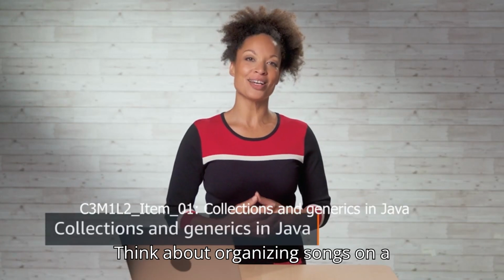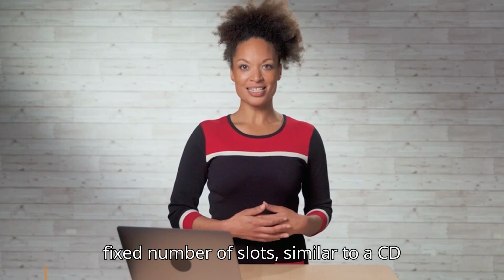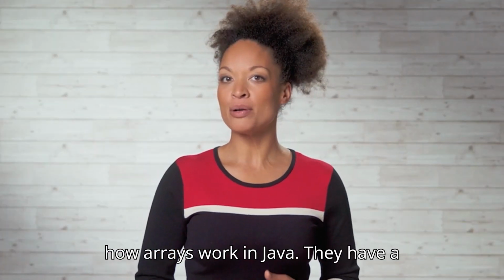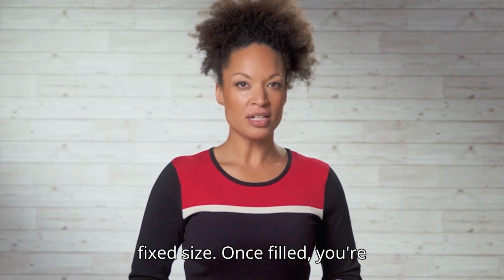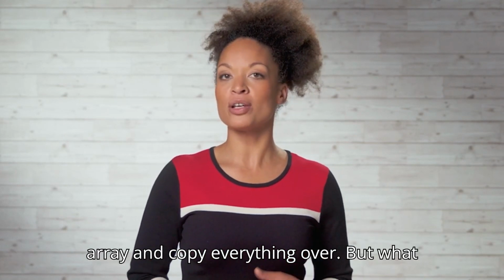Think about organizing songs on a playlist on your phone. You start with a fixed number of slots, similar to a CD with limited tracks. This is similar to how arrays work in Java. They have a fixed size. Once filled, you're stuck unless you create a new, larger array and copy everything over.